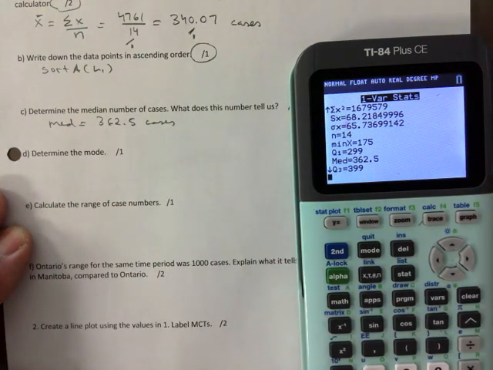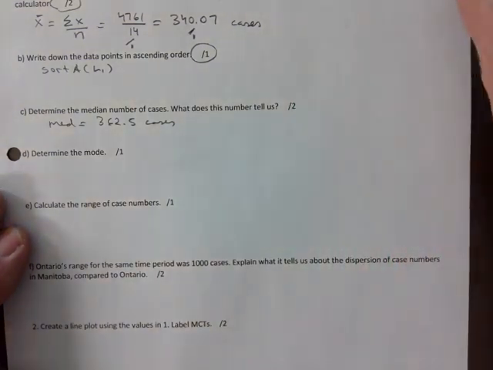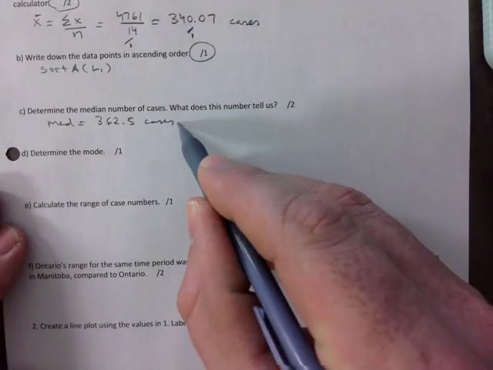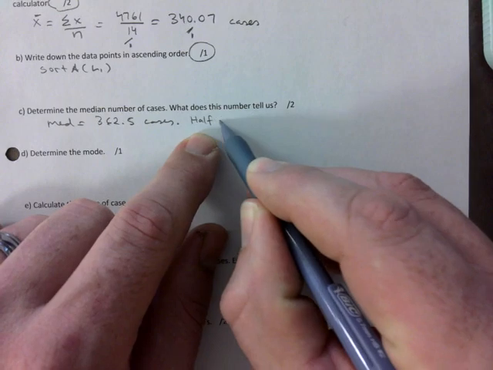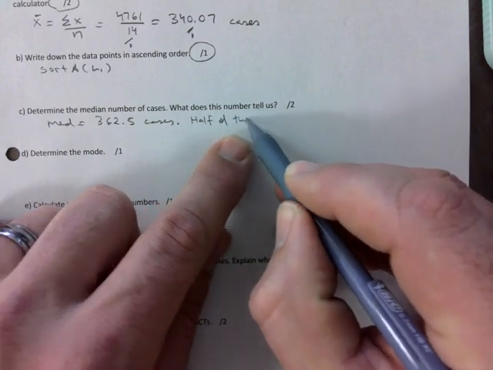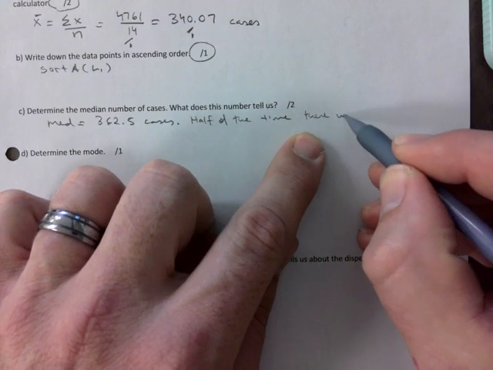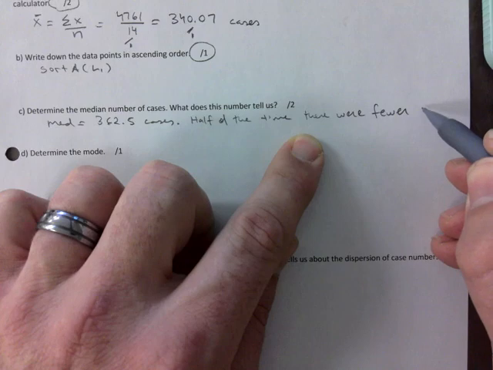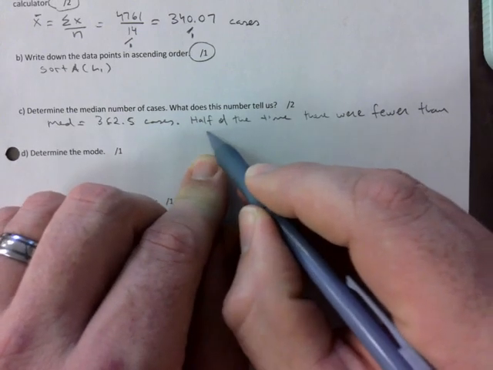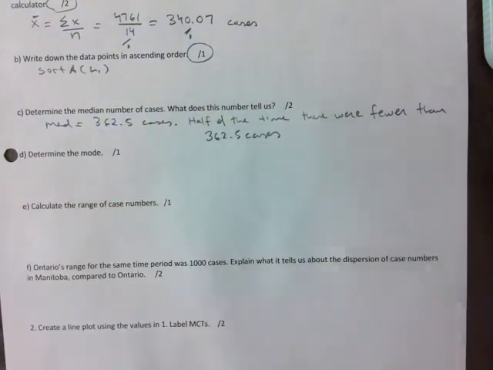You should start adding units to whatever we're doing because it's number of cases. What does this number tell us? What I wanted to write there is that half of the time, there were fewer than 362.5 cases. That's what the median tells us.